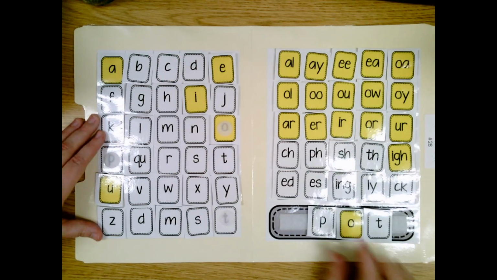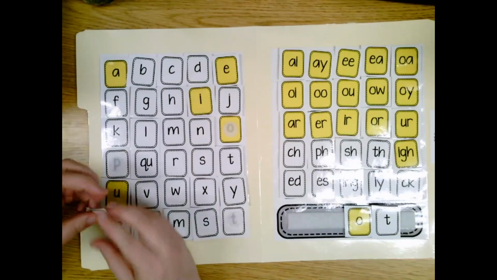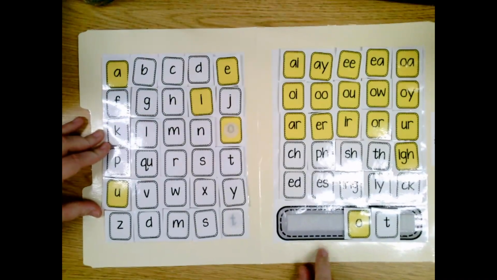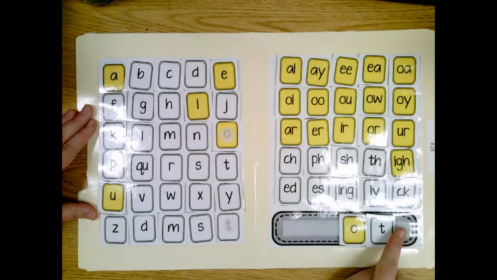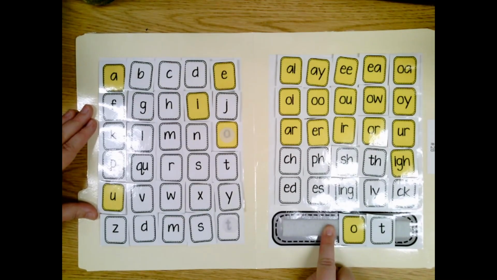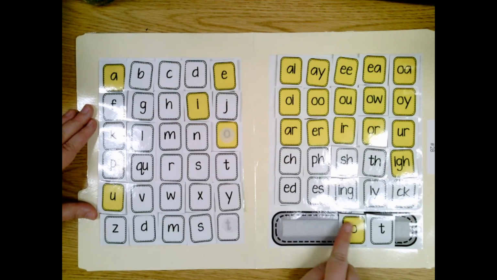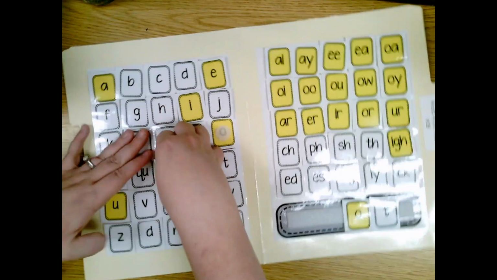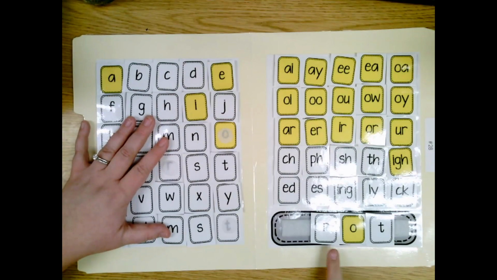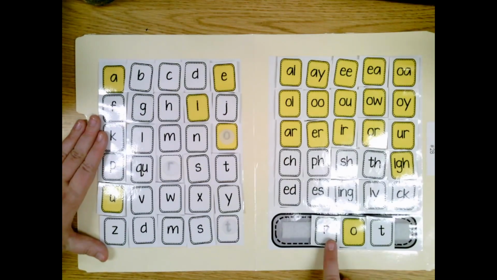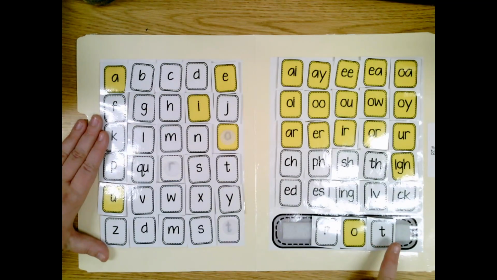Awesome work. So let's go ahead and put the P back. And we're going to change pot to rot. Can you change pot to rot? Rot? What letter should go here? R. Let's put R there. Rot, rot, rot. Very good.